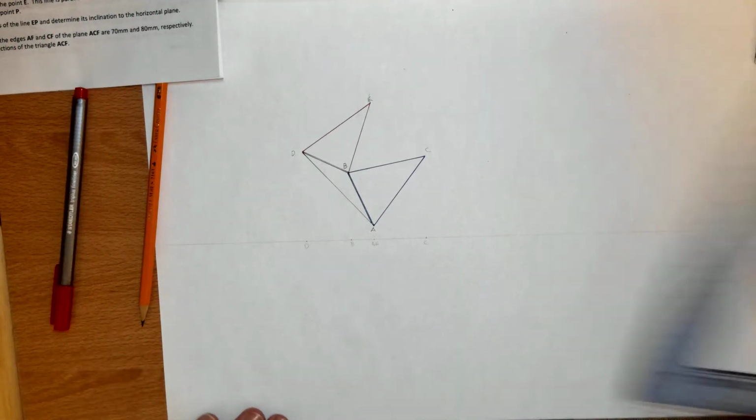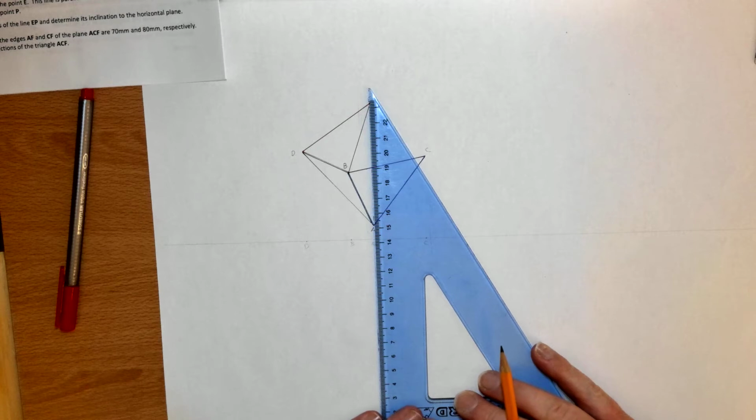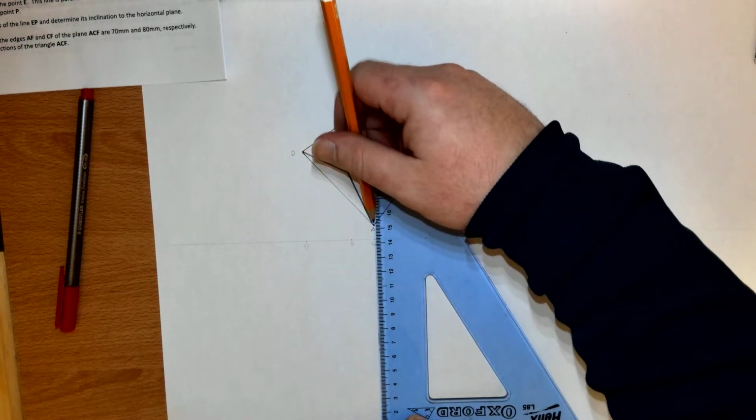So I'm going to find A, B, and C. The best way of doing it is to actually drop down construction lines, because they will be needed later anyway, or projection lines.